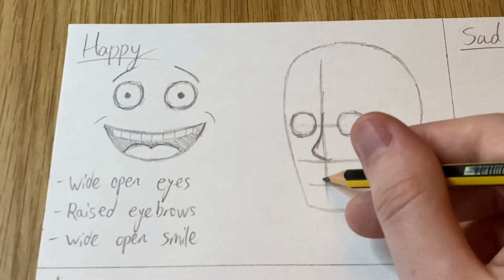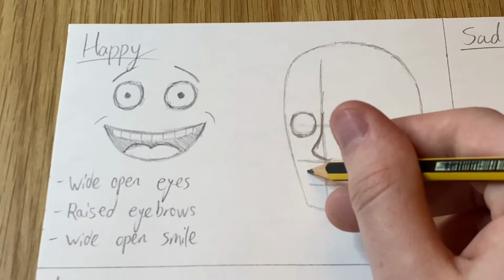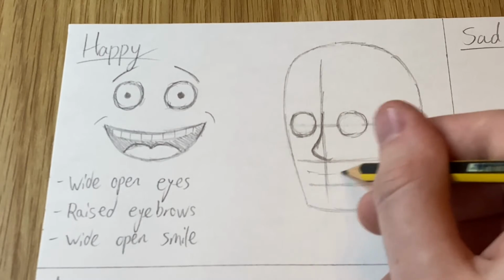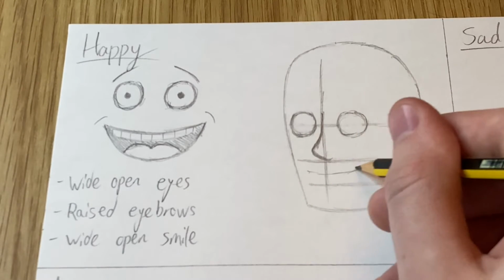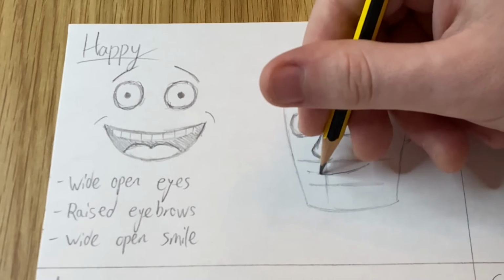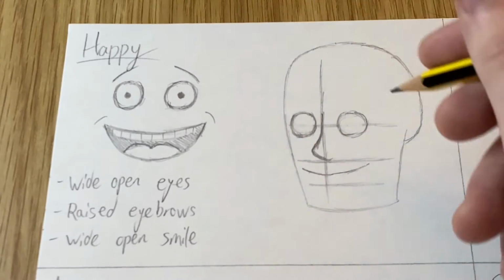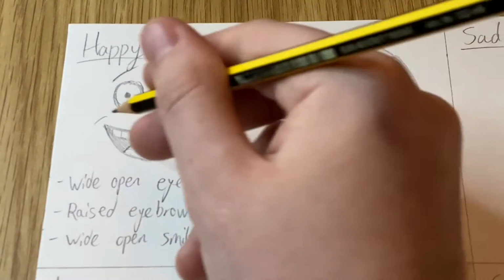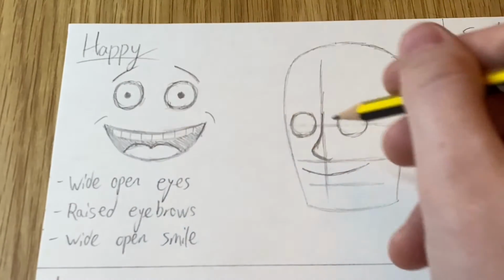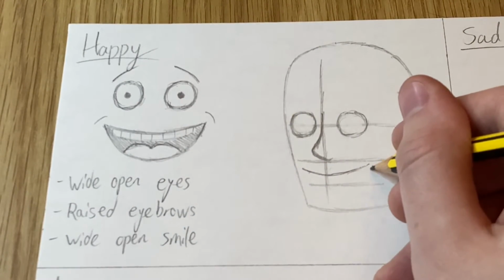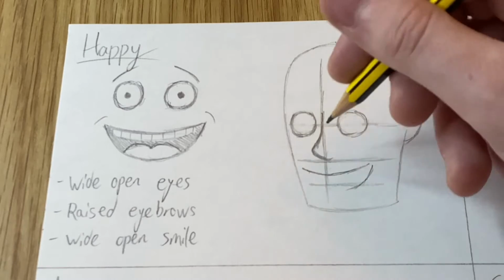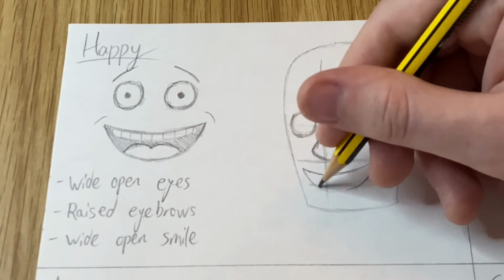And then the mouth goes down towards this line here. About halfway down, we'll follow that curve that we did earlier, the curve of the slice at the top. And then the bottom curve that's connecting the 2 points together, we'll just draw them in.